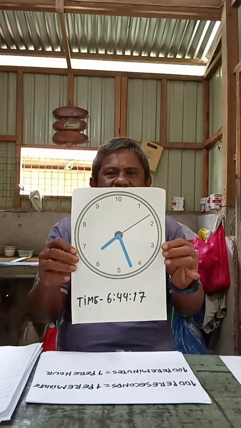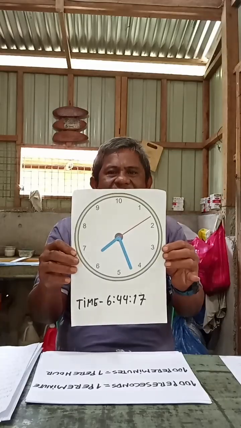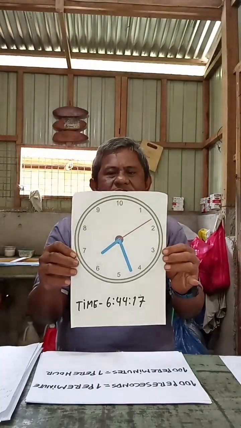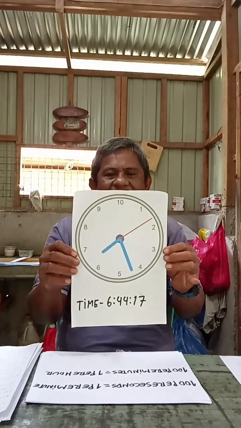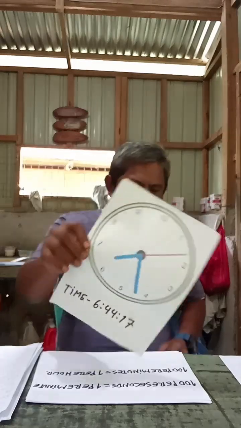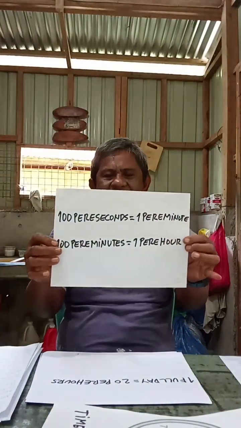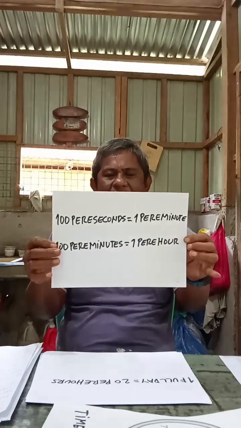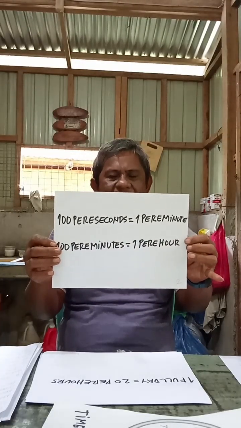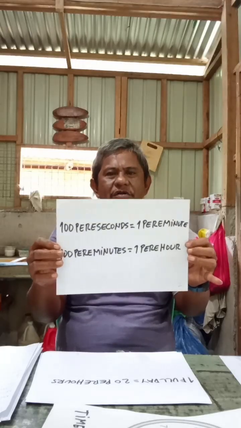Because Peregrino Sienes Time is decimalized time and metric time. So, the Peregrino Sienes Time clock has only 10 o'clock. In the Peregrino Sienes Time, 100 periseconds is 1 periminute. 100 periminutes is 1 hour.